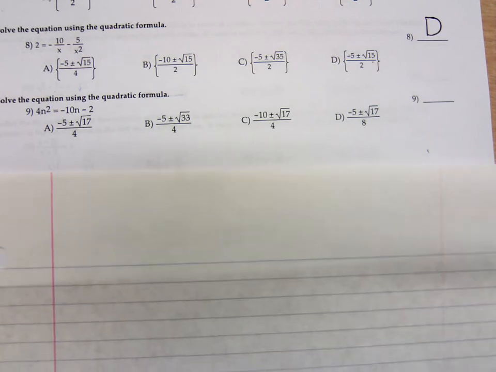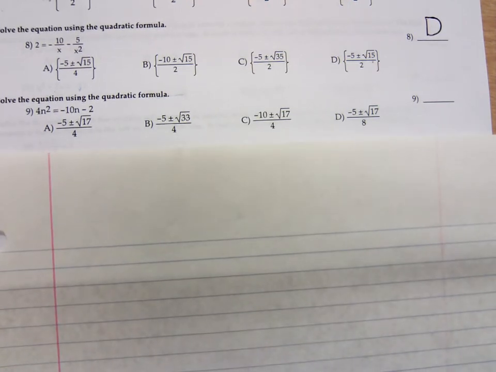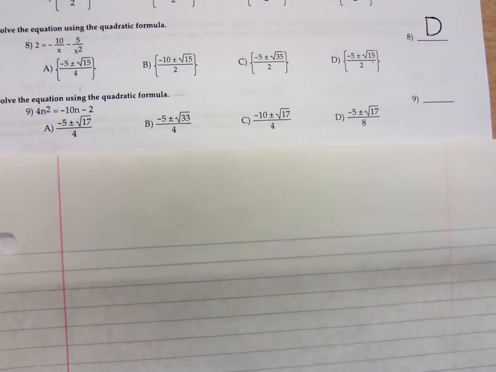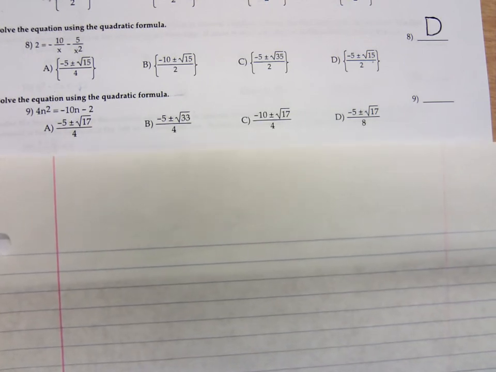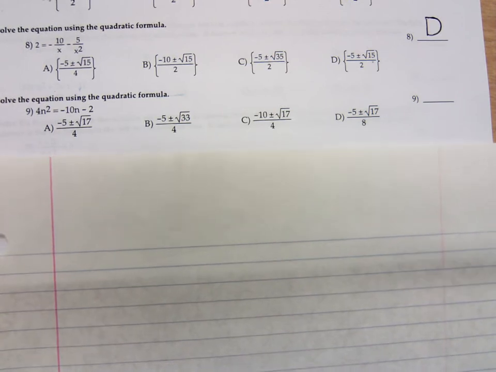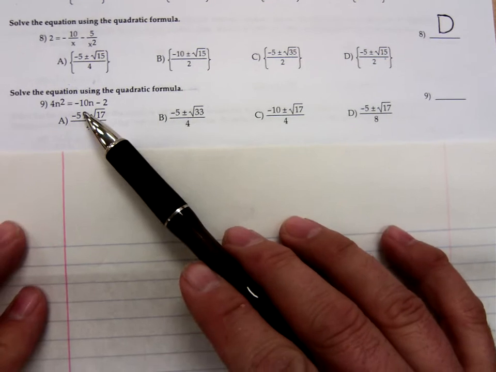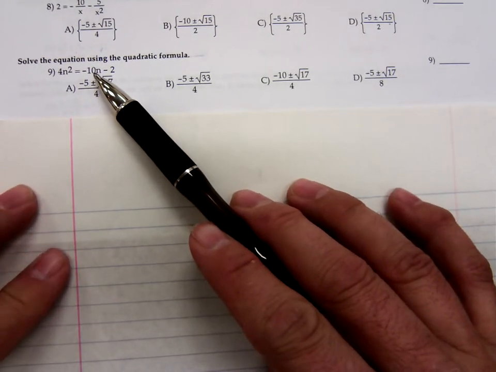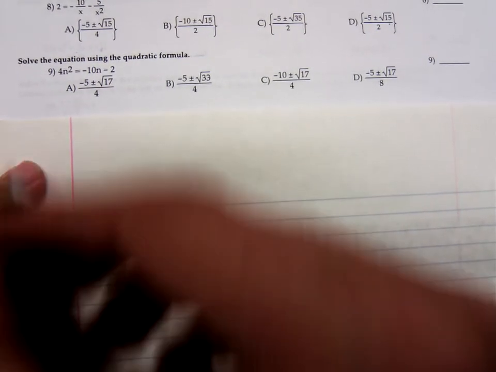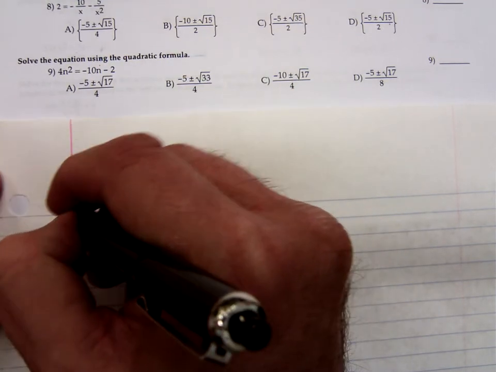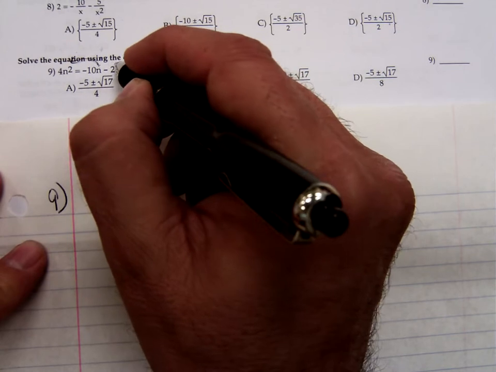So number 9, right off, it looks to me like it's a little bit easier than number 8. It's another quadratic formula problem, but there's no fractions in number 9, unlike number 8. There is something we need to do to get it written in standard form. We need to move the 10 in and the 2 over by adding.